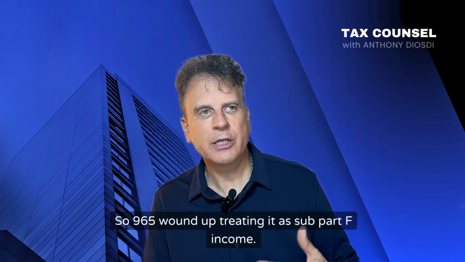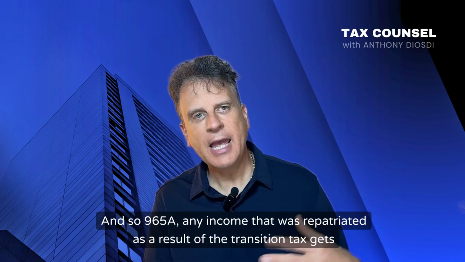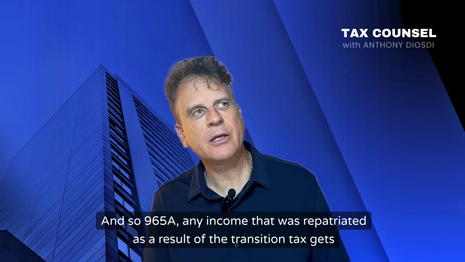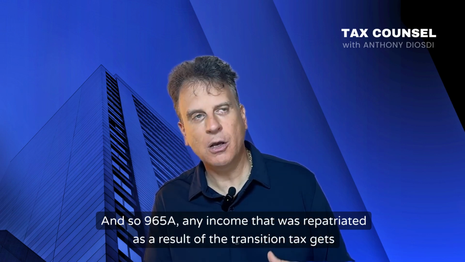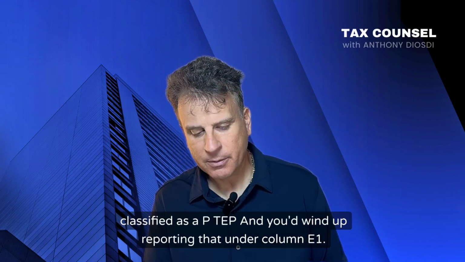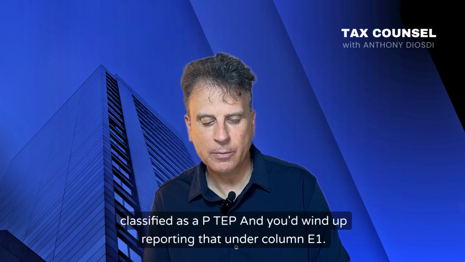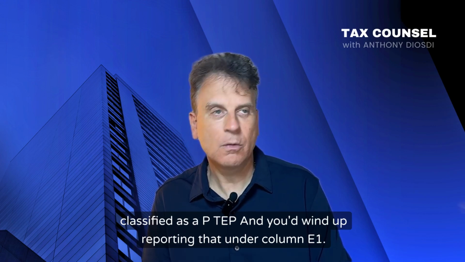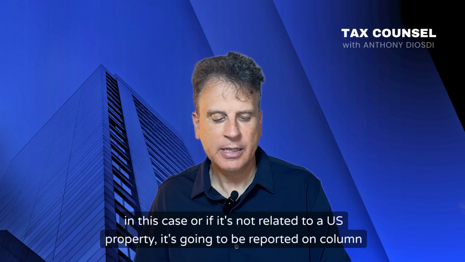965 wound up treating it as subpart F income, and so under 965(a), any income that was repatriated as a result of the transition tax gets classified as a PTEP, and you'd wind up reporting that under column E1 in this case, or if it's not related to U.S. property, it's going to be reported on column E6.